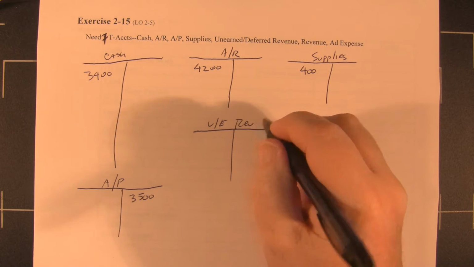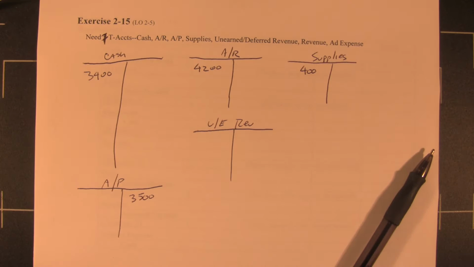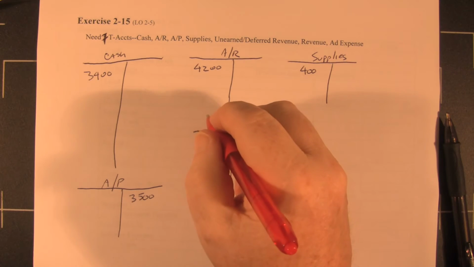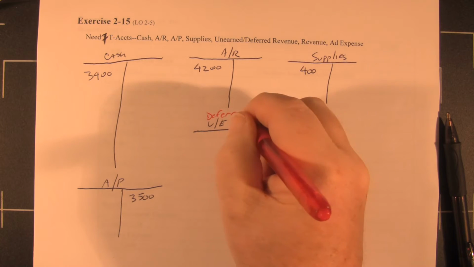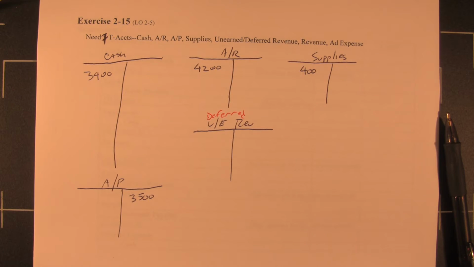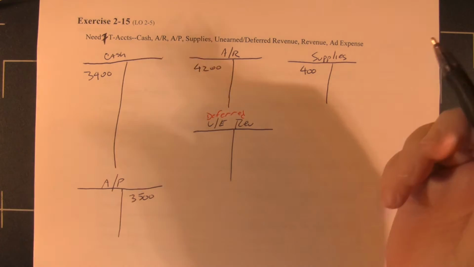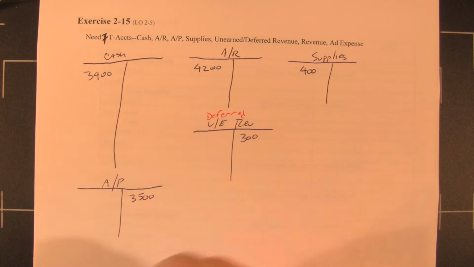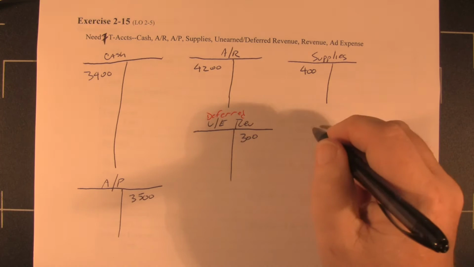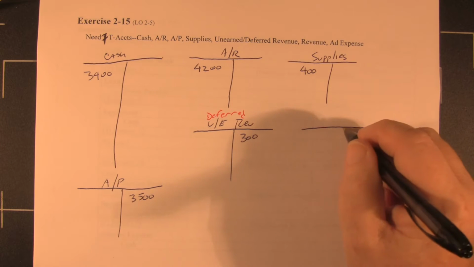They mean the same thing. So you'll see deferred or unearned, you'll see them used interchangeably. And in the deferred revenue account, which is a liability, $300 credit balance.